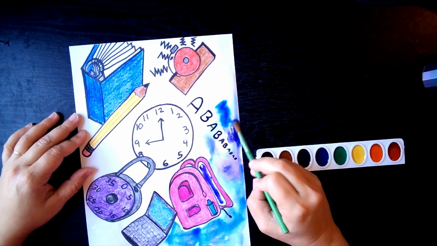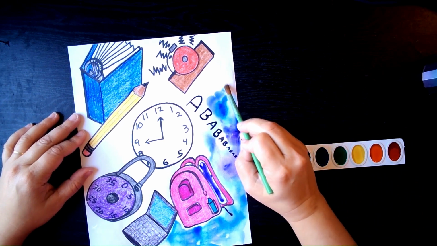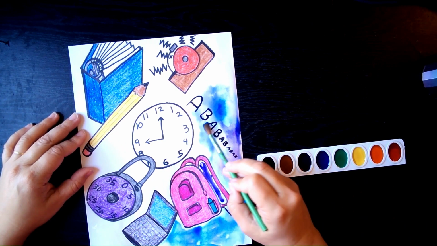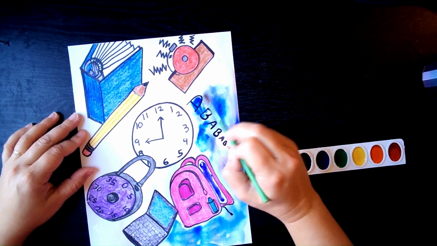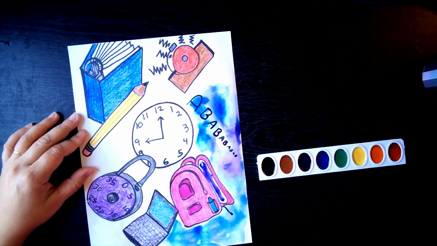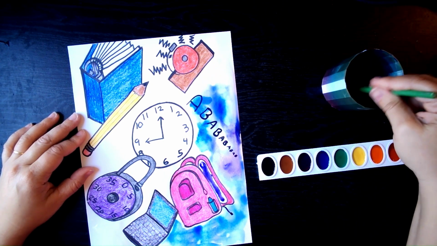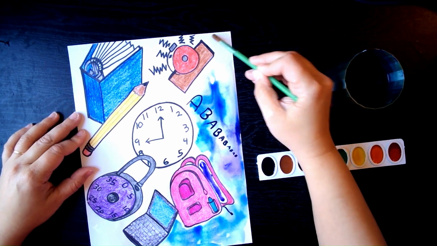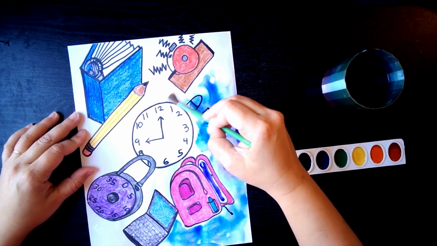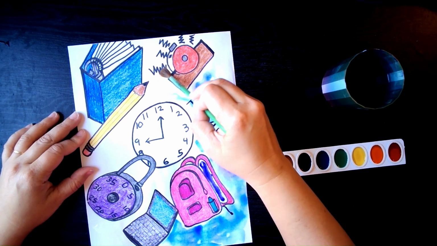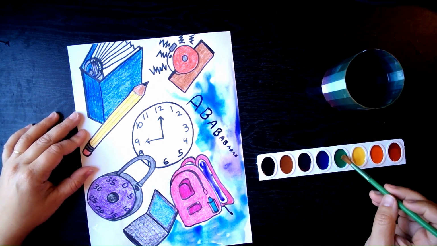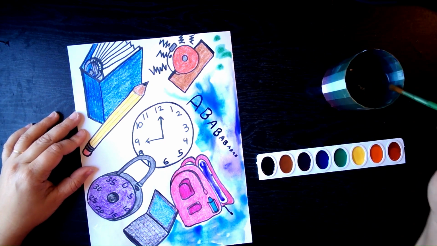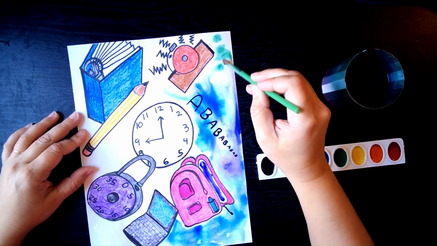I'm going to stick with purples and blues. I might move into a little bit of green because green sits next to blue on the color wheel. And I can tell I'm getting dry up here, so I'm going to rinse my brush out and put some more clean water on. The water doesn't have to be completely clean. If it's a little used, that's fine. I'm just going to put a little green up there, a little blue.